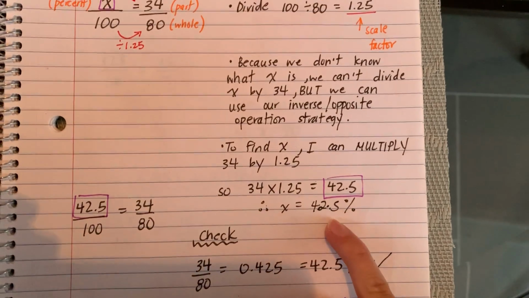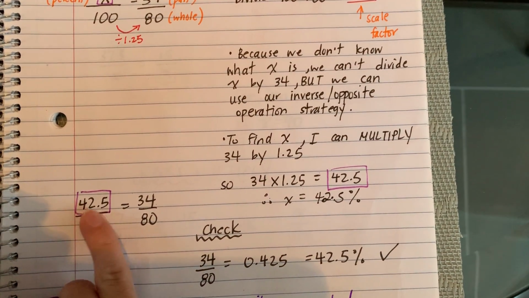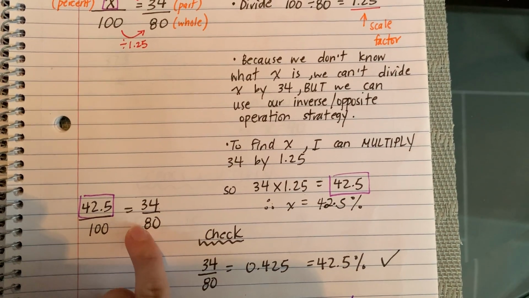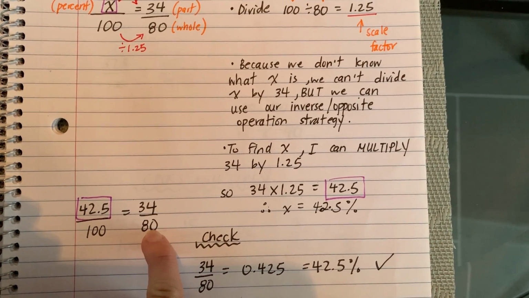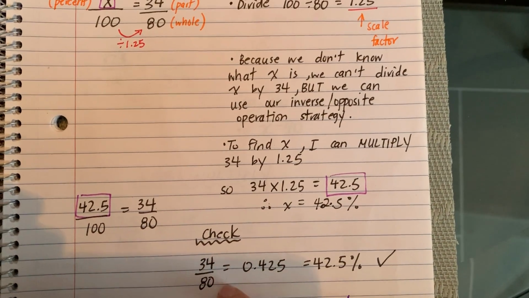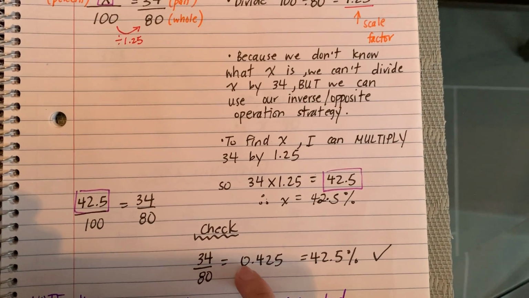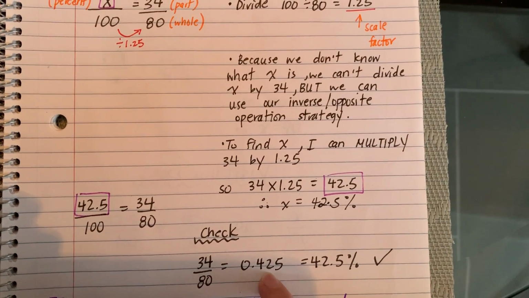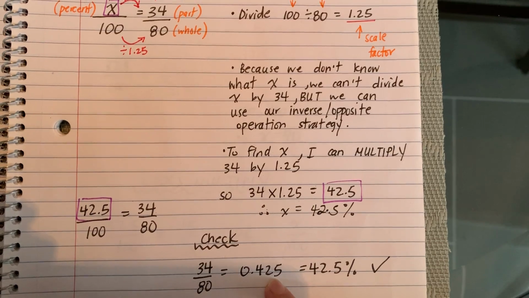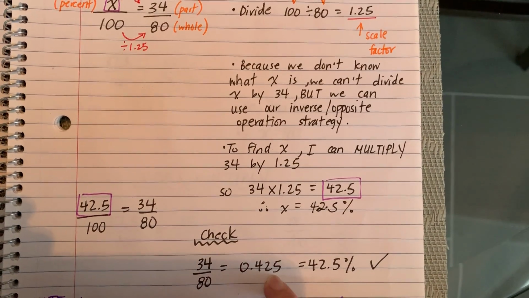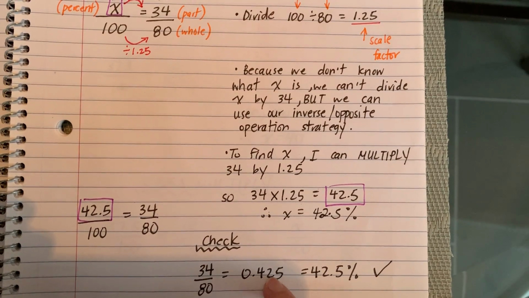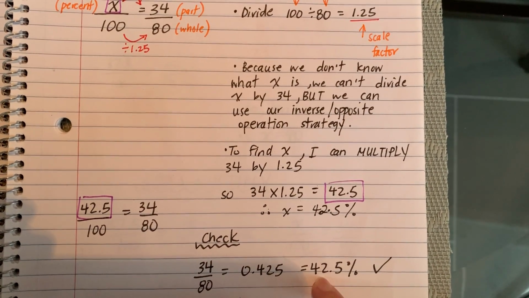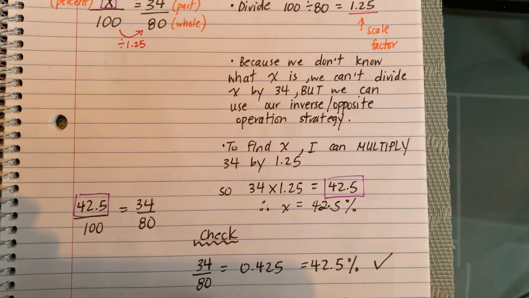Let me check to see if I'm right. 42.5 out of 100 is equal to 34 over 80. So I'm going to check this fraction here to see what I get. 34 out of 80 equals 0.425. So I did that with my calculator. I'm going to multiply that by 100 or move my decimal place 2 spots to the right, which will give me 42.5. So I know that I'm correct.